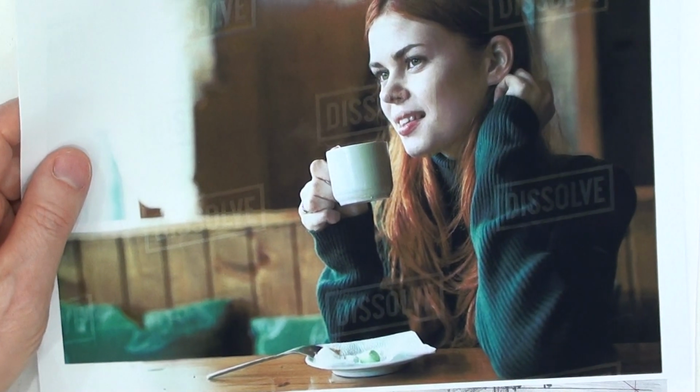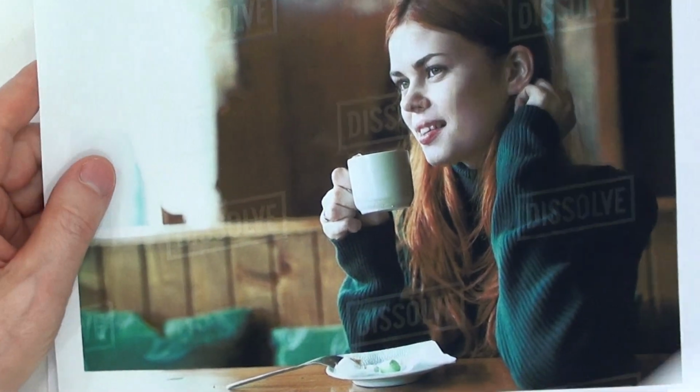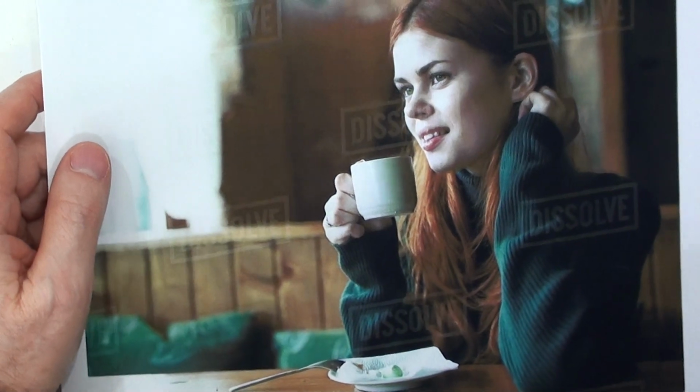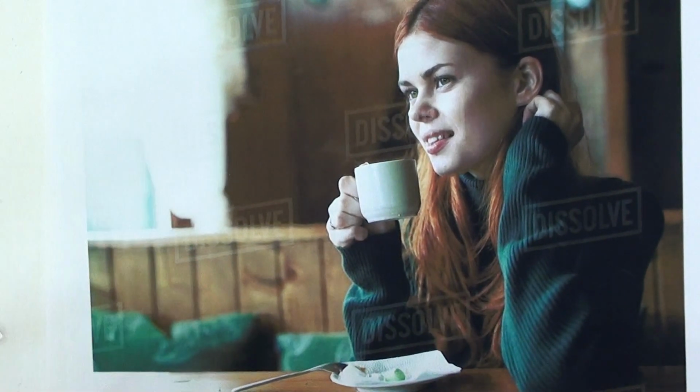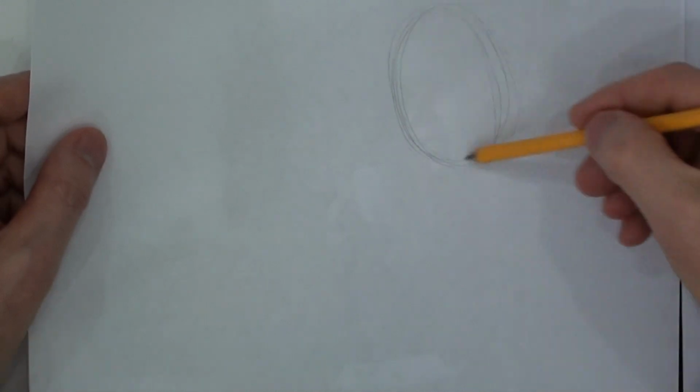Well, I took the figure of the girl and used some of the qualities that we talked about with portraiture, particularly the head. So if the head is an oval, start with something like that.